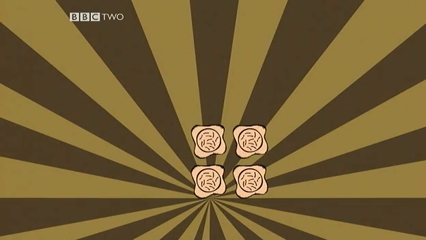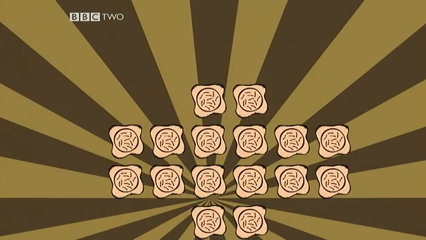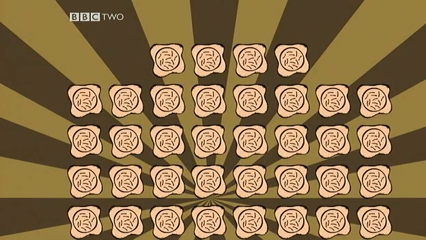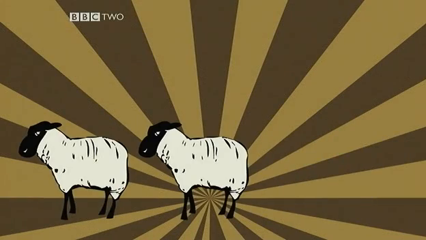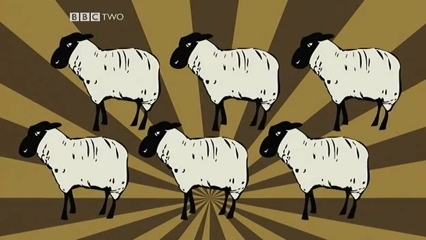The process can repeat, each new cell dividing into two. Cells can multiply this way, creating identical copies every time. This is how living organisms grow or replace damaged cells. Cloning. It's been around for longer than you think.